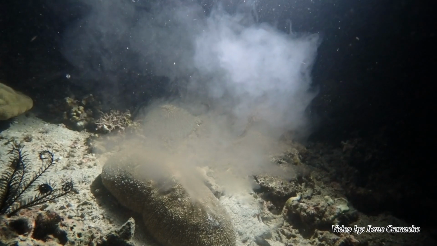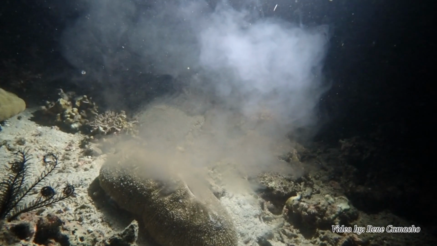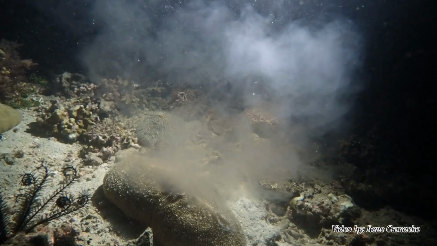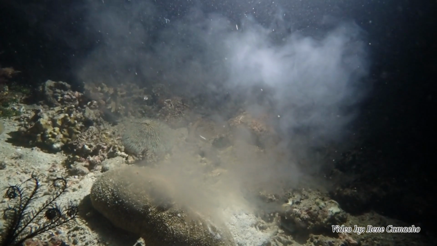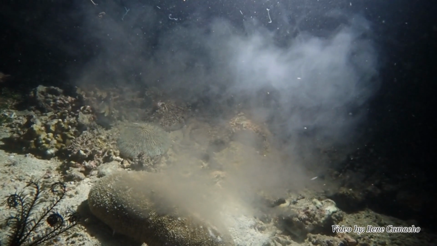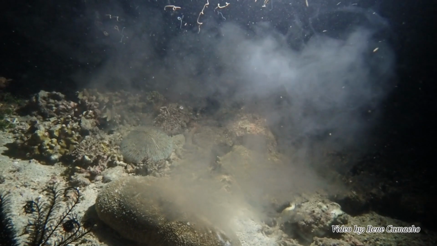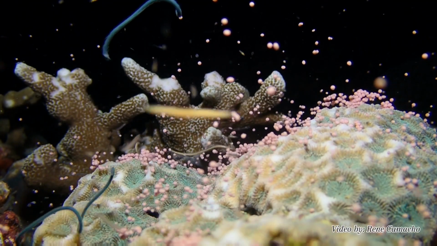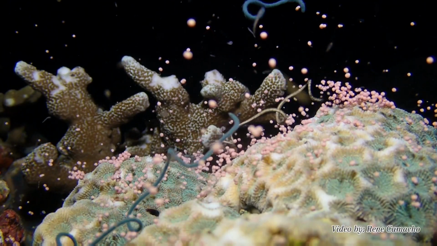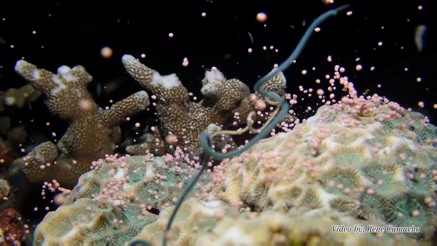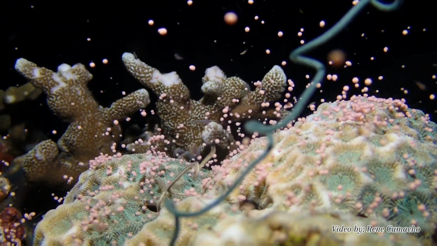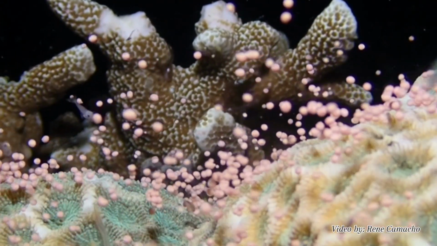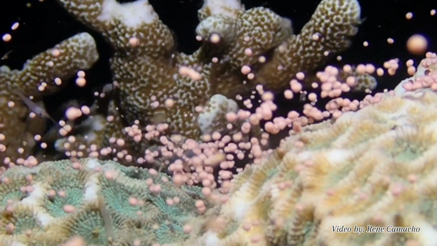The spawning event. Release mechanism. Corals use a coordinated release mechanism to ensure that gametes are released simultaneously. This synchronization is critical to avoid having the gametes eaten by predators or diluted too much in the water. Color and fluorescence. During spawning, some corals exhibit bioluminescence or fluorescence, creating a stunning visual display. This may help attract gametes to each other in the water column.